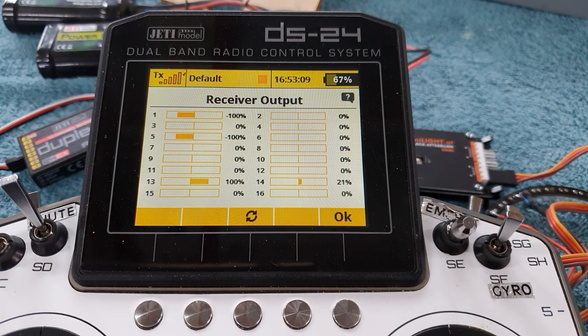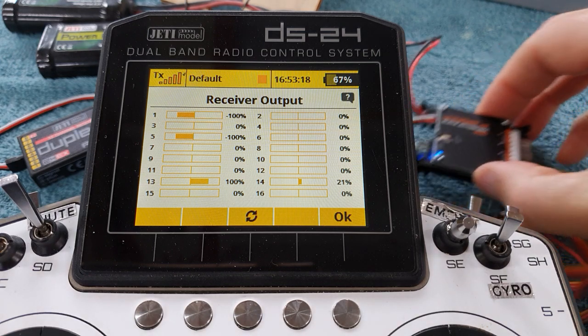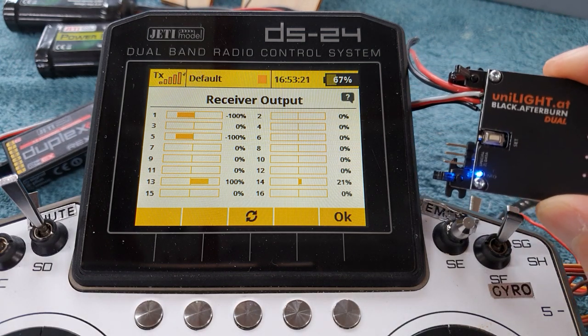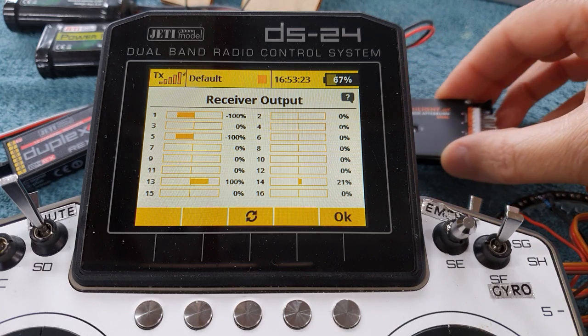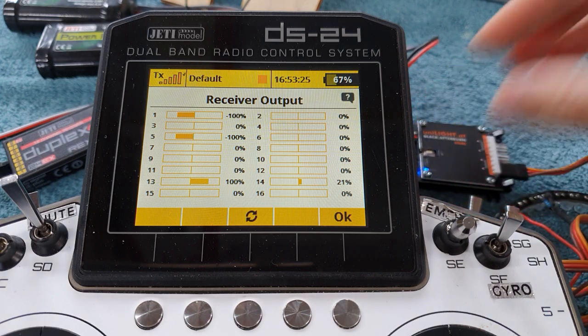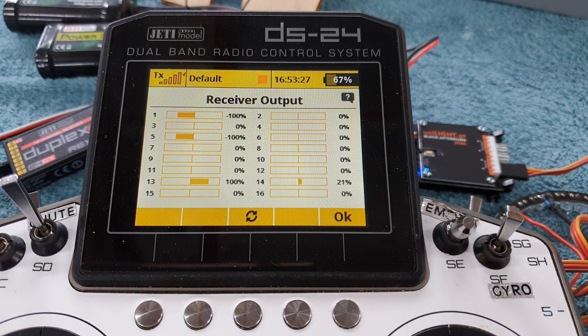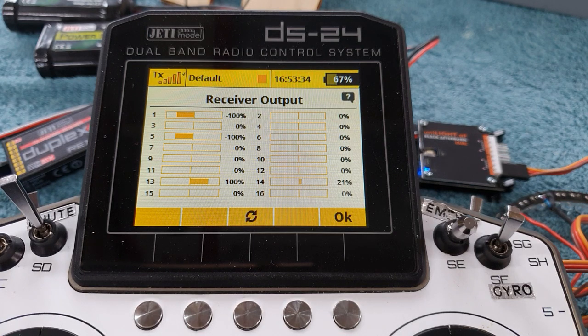Hello again everyone, and in this video I am going to show you how to use the Jeti programming to overcome what I regard as shortcomings in the Unilight afterburner controller. I have been playing with this all day, trying to read its not very helpful instructions, get it to work properly, but basically it's been designed not to work like an afterburner works, in my opinion. And I cannot set the switching point.